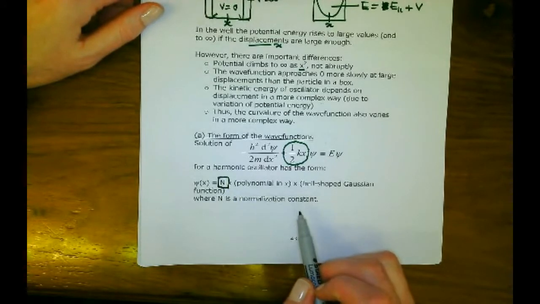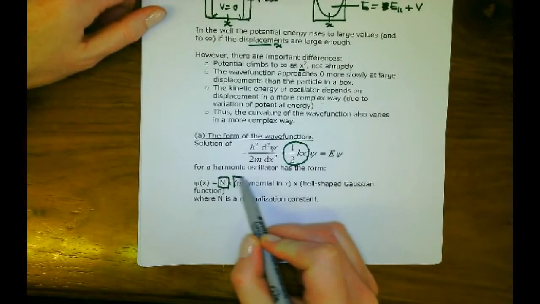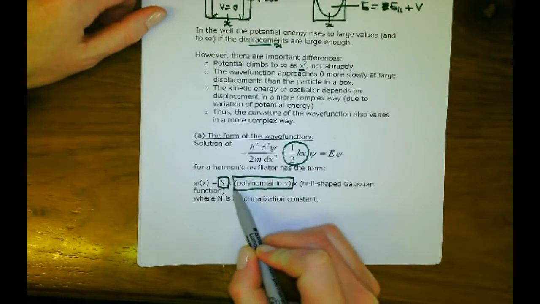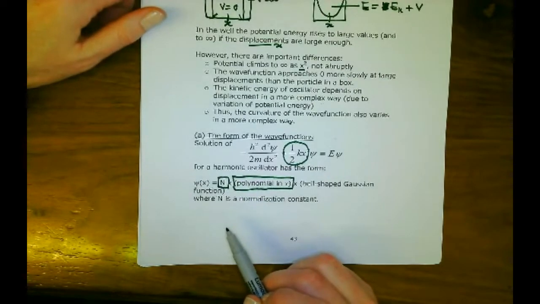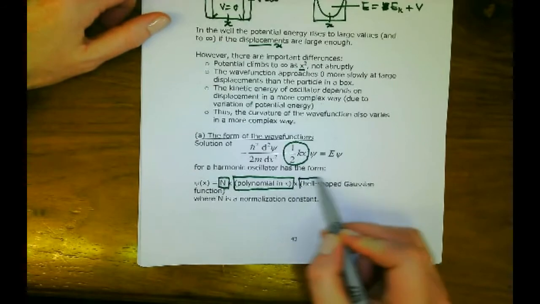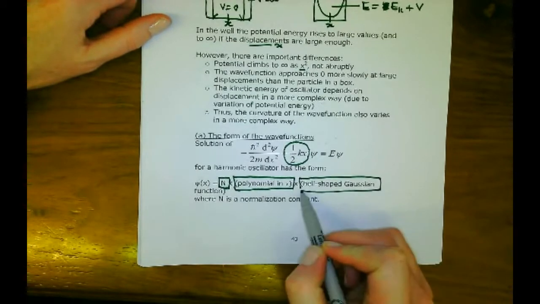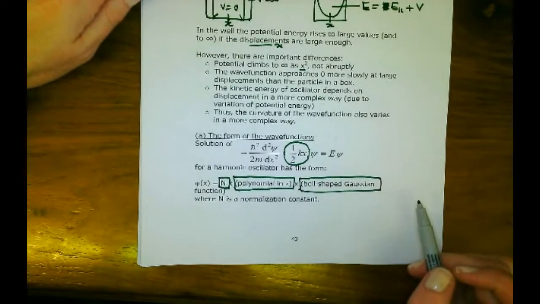Firstly, we have N, which is the normalization constant. That is multiplied by a second part, which we call a polynomial in x. And thirdly, there is a bell-shaped Gaussian function. And this is what you need to know.